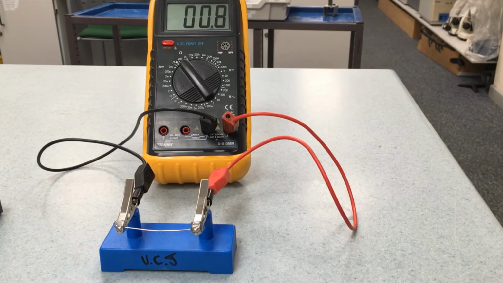So I need to make sure that that is kept constant with this experiment, because that's one of our important control variables. So this particular wire was our SWG 24, so that was the one with a diameter of 0.62 millimeters. So you should have calculated the cross-sectional area of that, and you can see here that that has a resistance of 0.8 ohms.